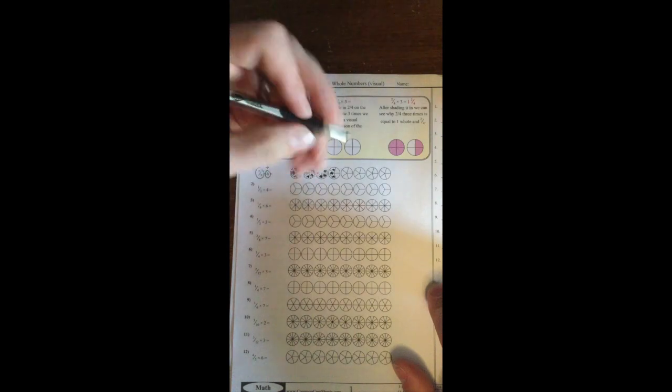You'll notice that we had enough to fill in a whole circle, so we had to go to the next one. All right, here we go. 1/5, 2/5, 3/5. That's a third time. 1/5, 2/5, 3/5, a fourth time. 1/5, 2/5, 3/5. That's a fifth time. 1/5, 2/5, 3/5. All right, that is a sixth time.